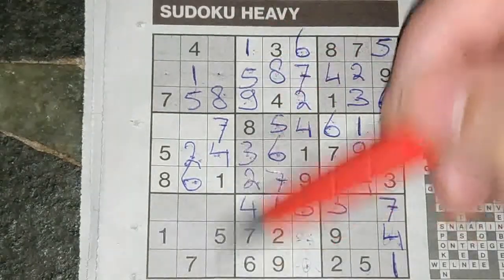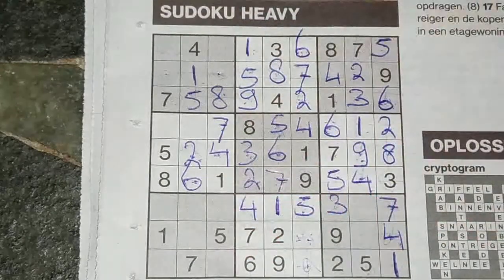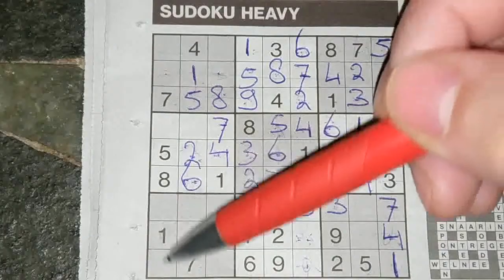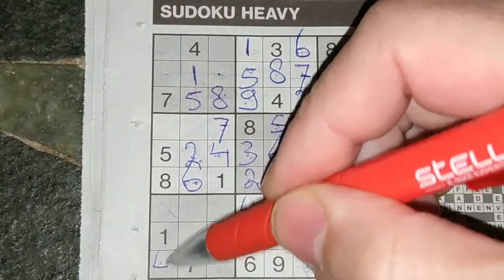4 in the third column, 4 in the second column. So in the first column, the only 2 places for a 4 is here or there. But I see here 4, no 4 there. 4 should be there.